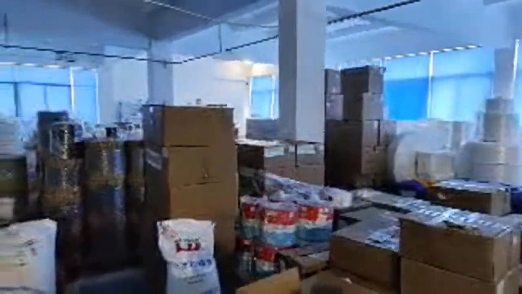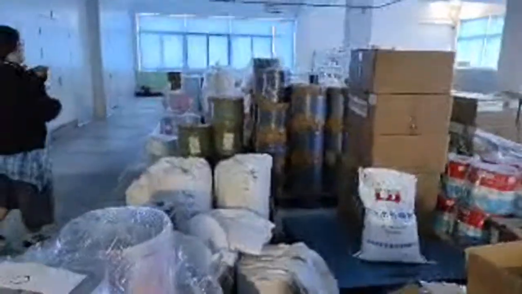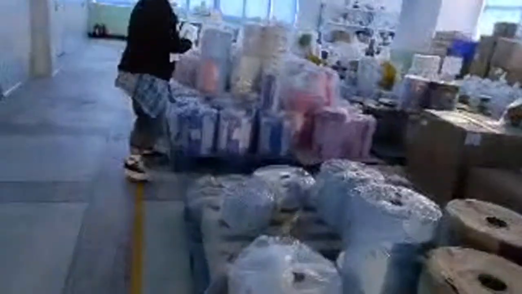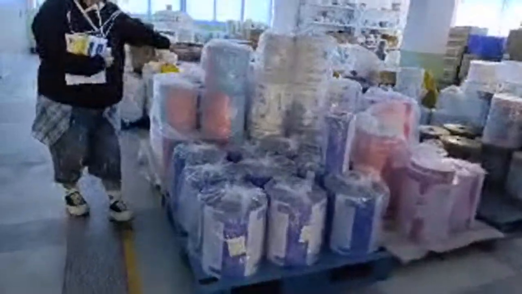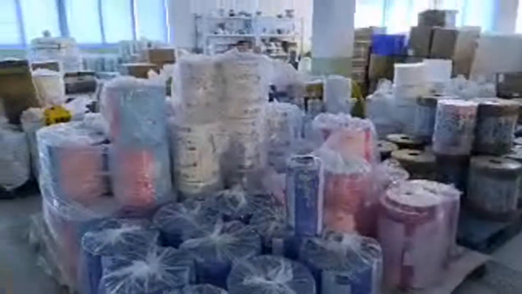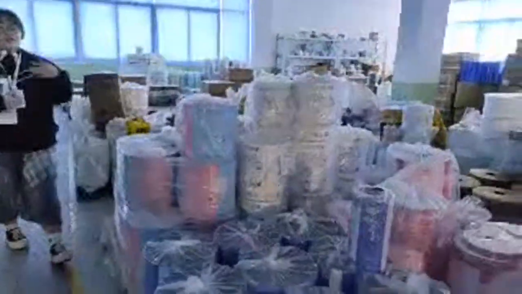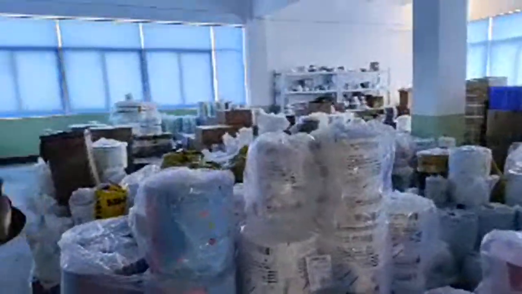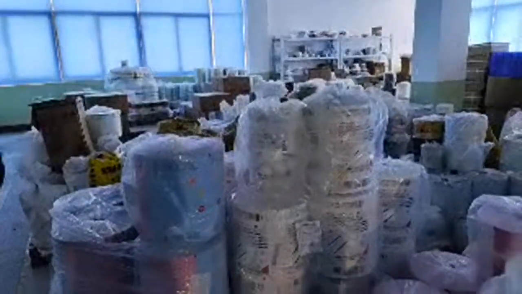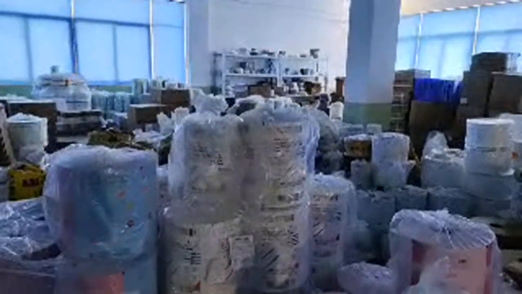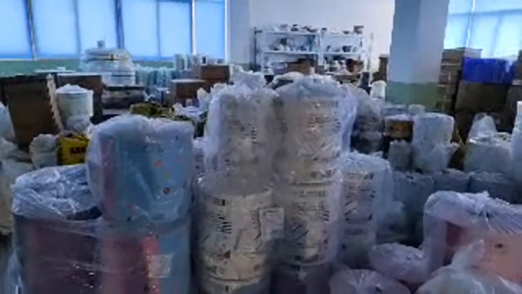And for this part, there are also the film clothes. And we can see there are different colors, different shapes, and different logos. So we can customize all of your requirements for not only the packaging film clothes, but also the raw materials.